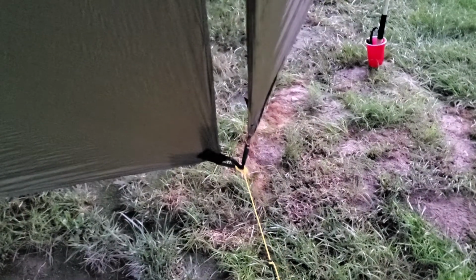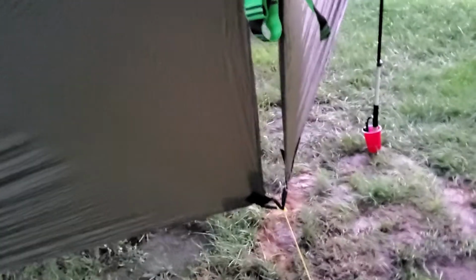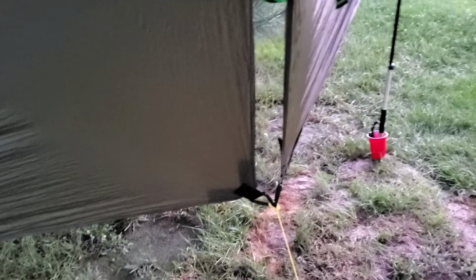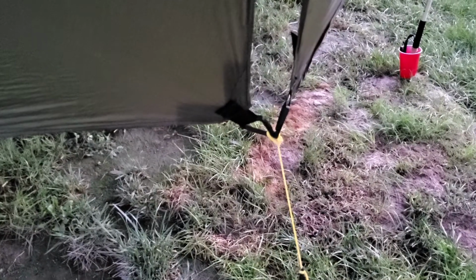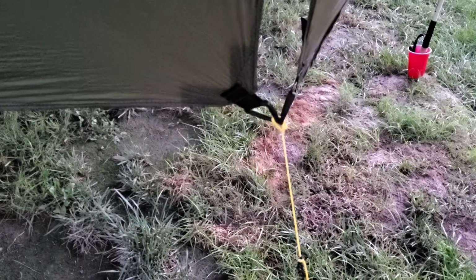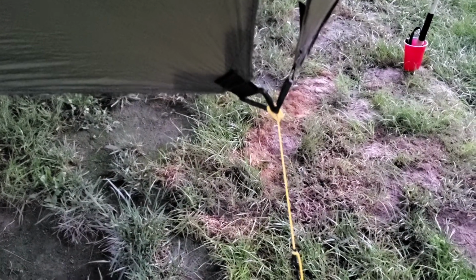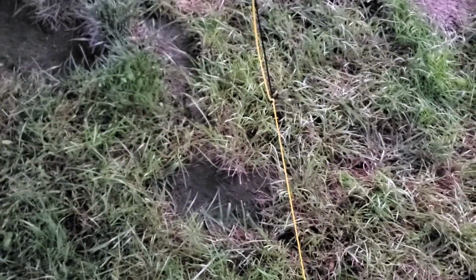Now this tarp also has some doors on the ends, just to give a little bit of rain protection. This is like a half door, and you can get ones that have longer ones, too. I just took both of the D-rings, wrapped the line through the loop, and then ran it down to a stake.